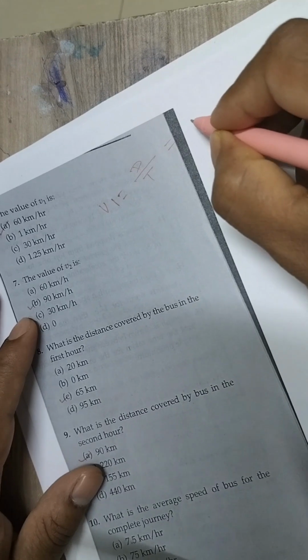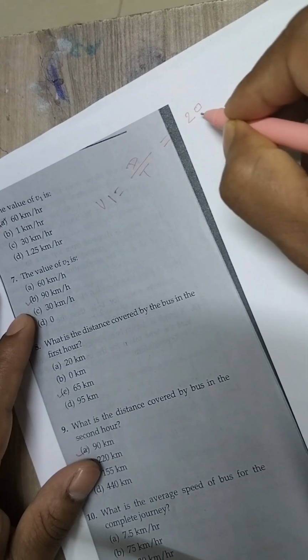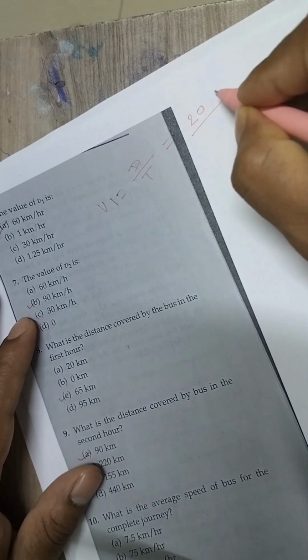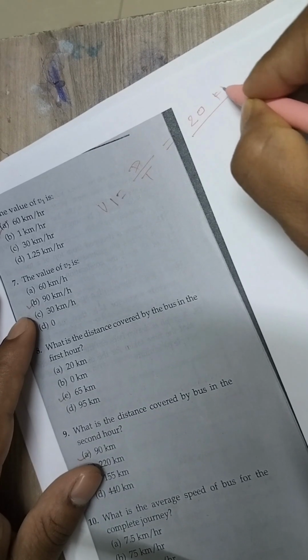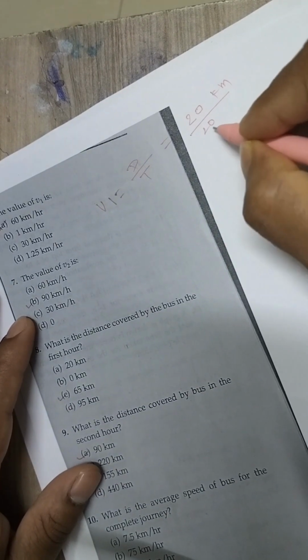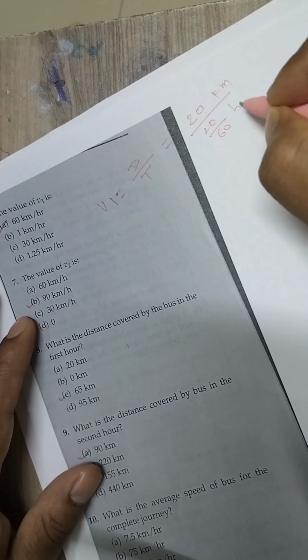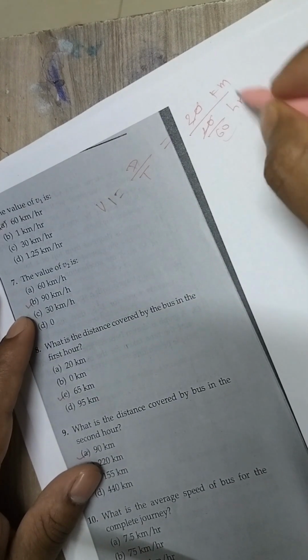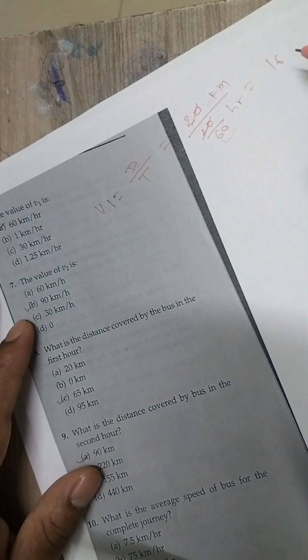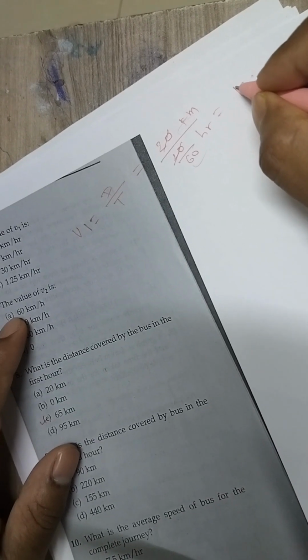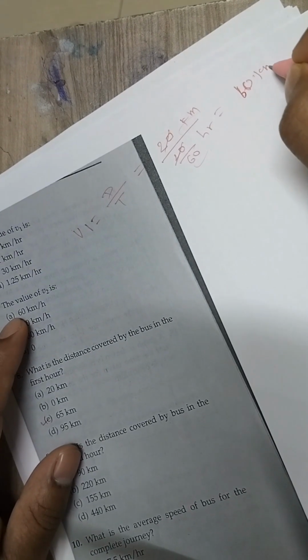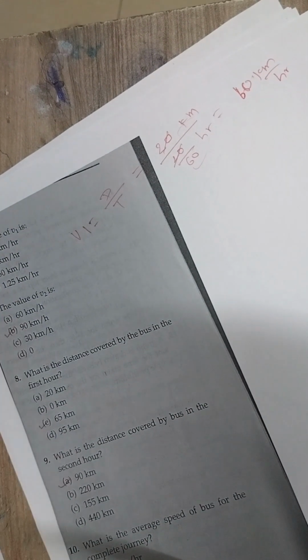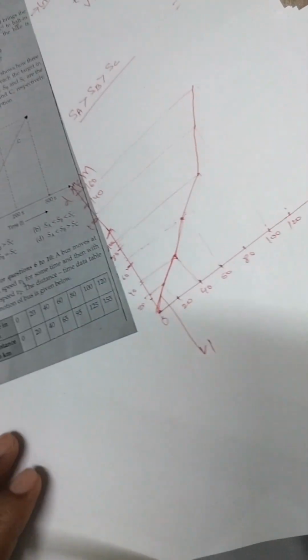First 20 minutes we will consider: it moves 20 kilometer in 20 minutes, so 20 by 20 by 60 hours. 20 is already cancelled, and this 60 will come upside, so the answer is 60 kilometer per hour.